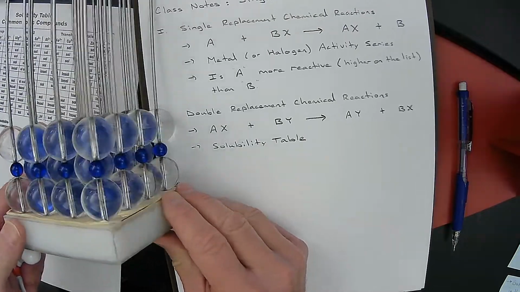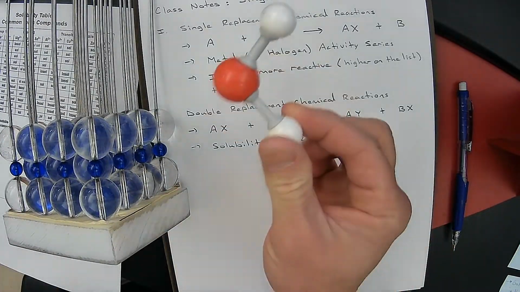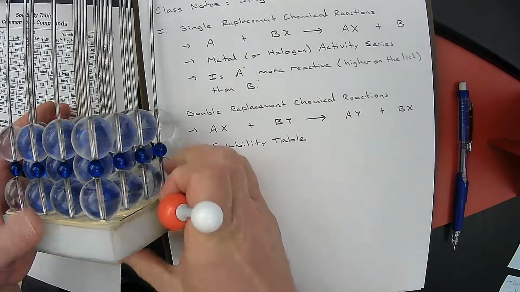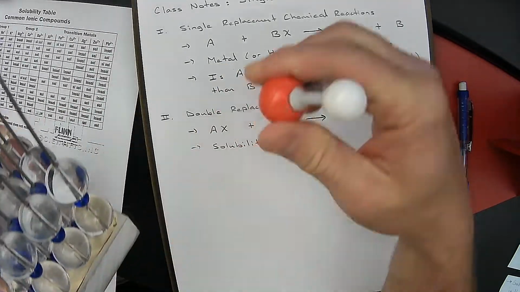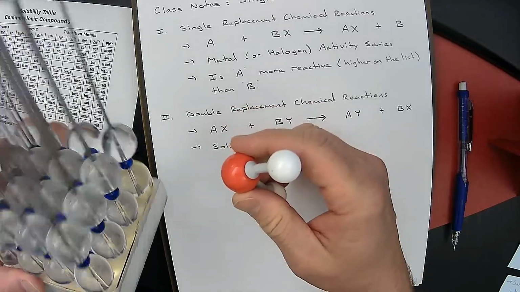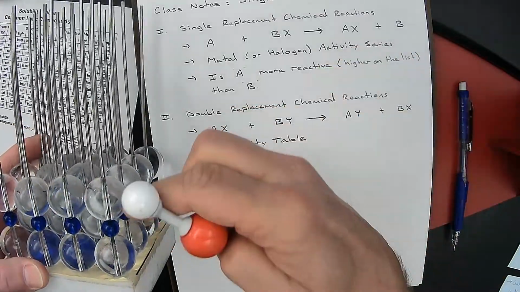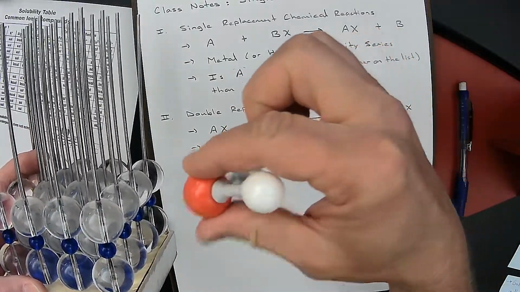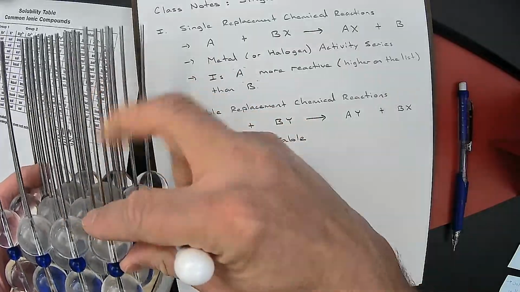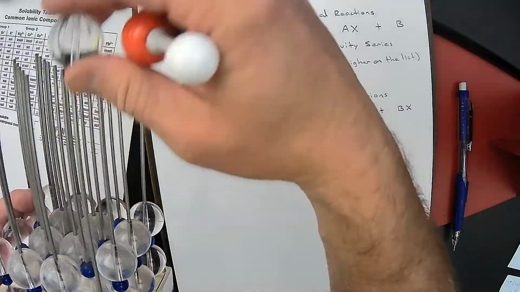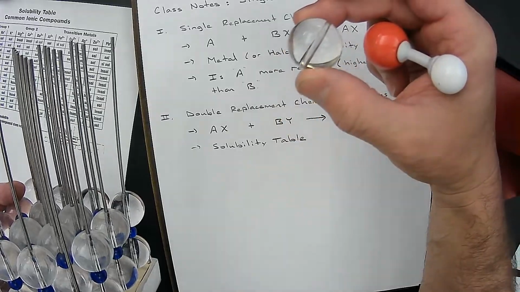When this ionic crystal is placed into water, what we know is that water pulls the ions apart. So for a positive ion, the negative side of water swims in and starts to tug and pull on the ion, and it pulls it away.